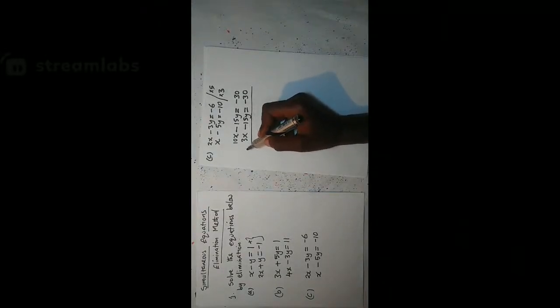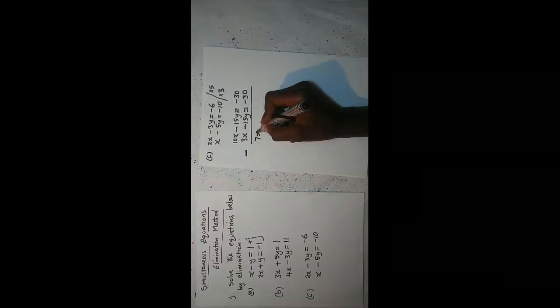Okay? And then now, the next thing is, for us to put a sign here, we have to look at the signs that we have here in front of y. So we have negative and negative. The two signs are the same. So when signs are the same, you subtract. Here you put a minus. So you say 10x minus 3x will give you 7x.